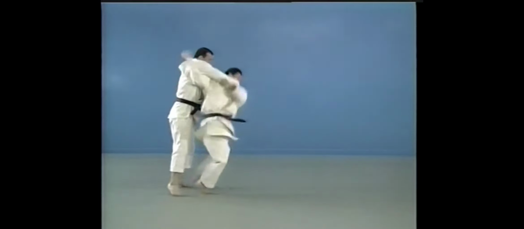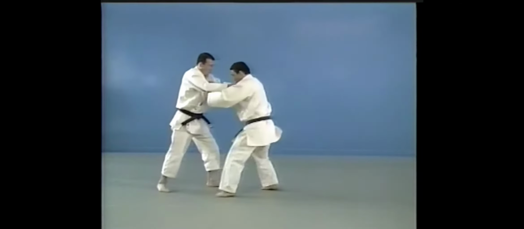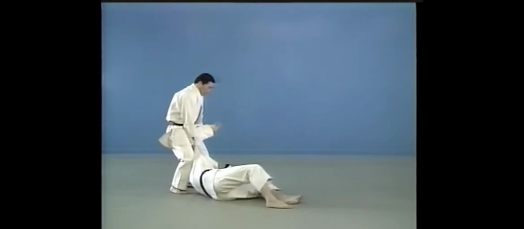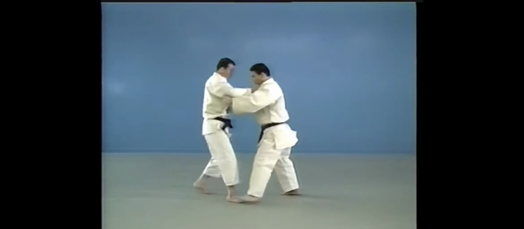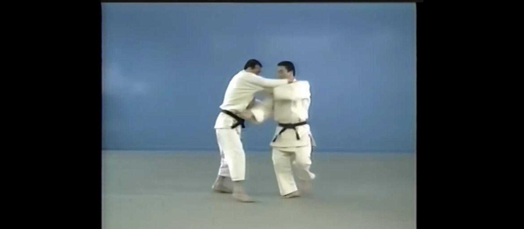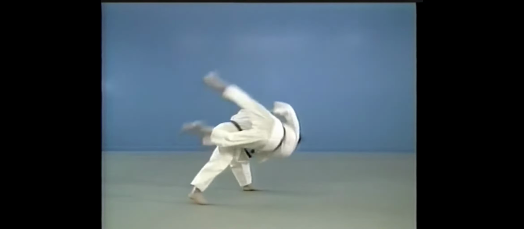Ippon Seoi Nage. In Ippon Seoi Nage, you hold and control one of your opponent's arms as you lift and throw him over your shoulder. When applying an Ippon Seoi Nage, you can also step out wide to the side of your opponent's right foot.